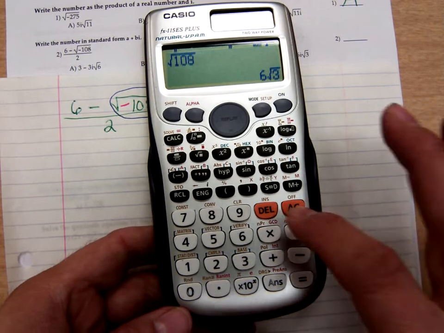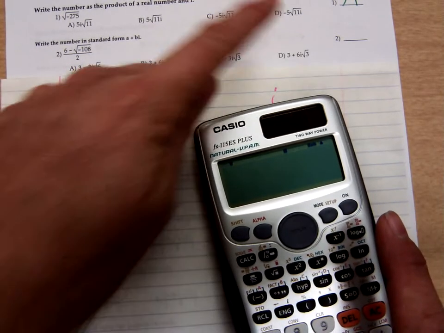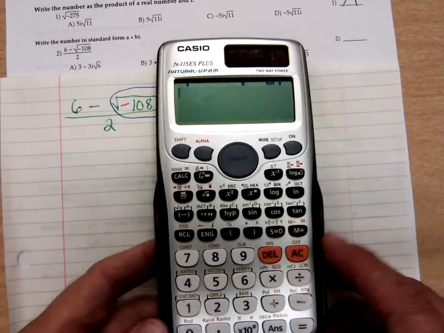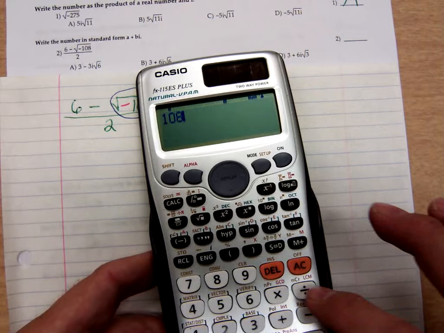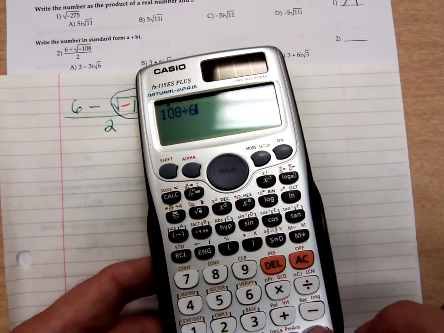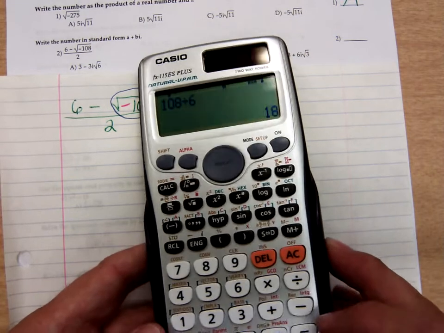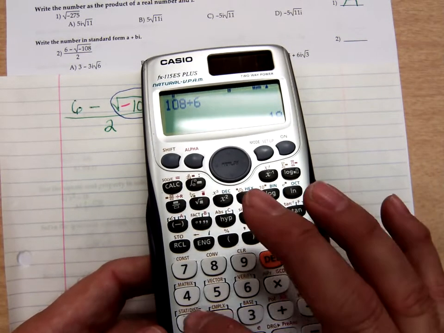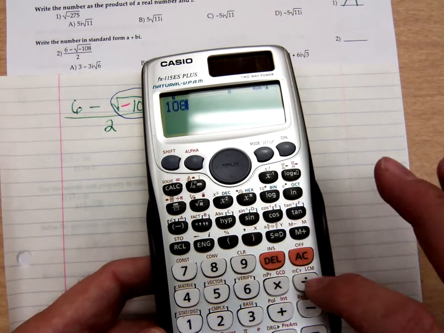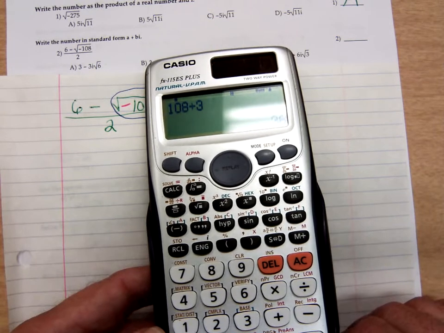But if you don't have that, looking at the answer choices, there's 6's and 3's, so that sort of gives you a hint. 108 divided by 6 doesn't give us a perfect square. Oh, it's an 18. Oh gosh. Maybe I should do it with 108 divided by 3. 36 times 3.